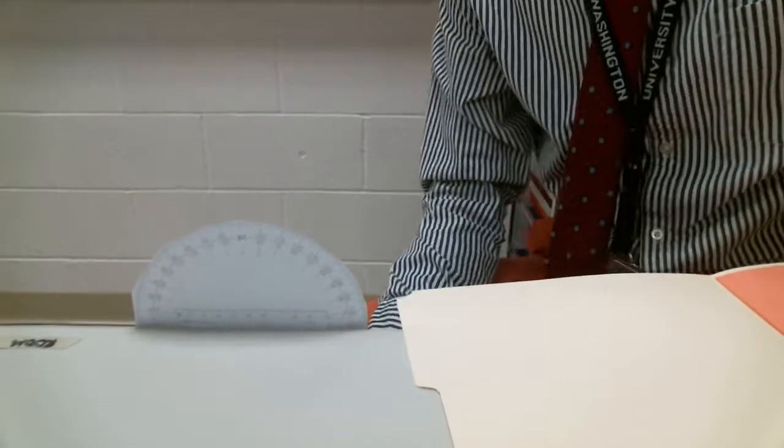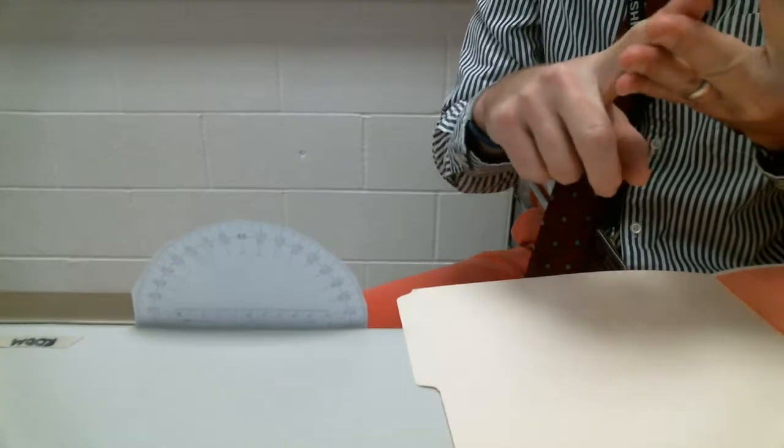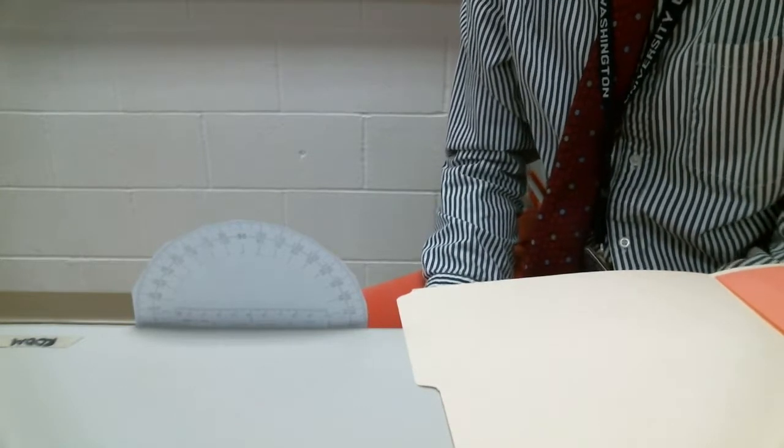So again, we're going to drop at different angles: 15, 30, 45, 60, 75, and 90. And then after our drops dry, we're going to measure the width and length and then do some calculations.